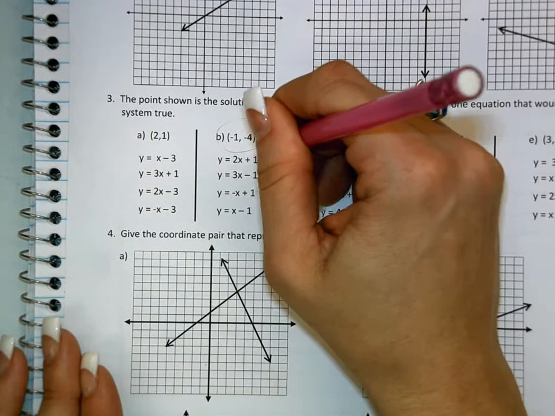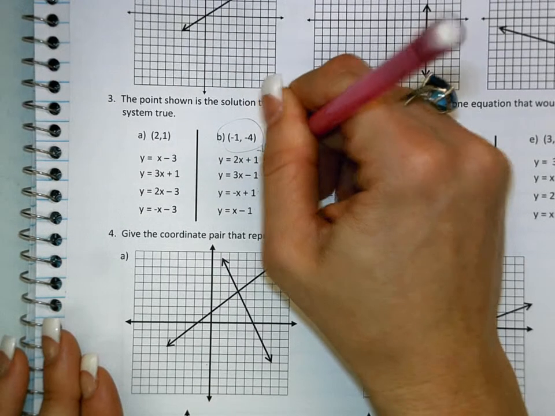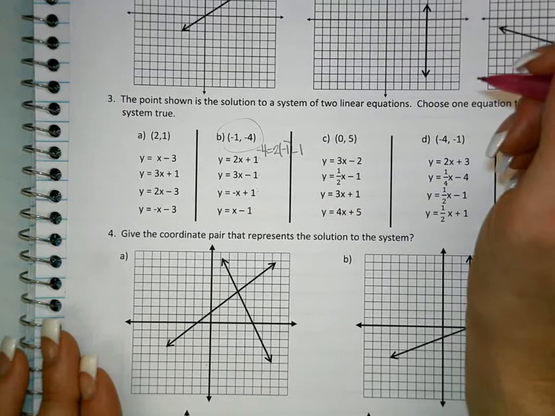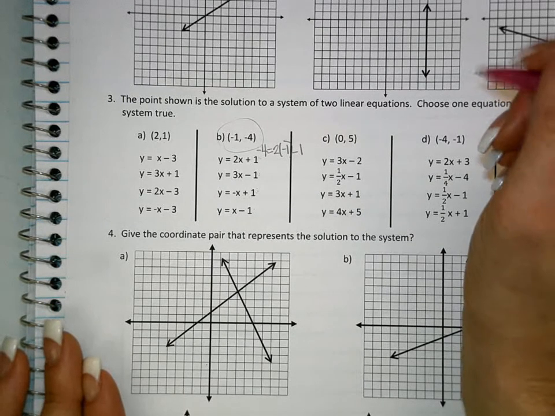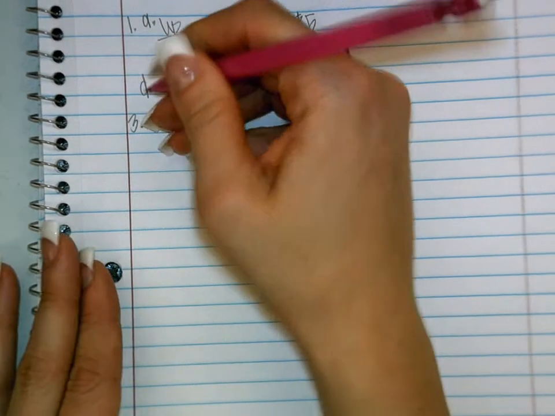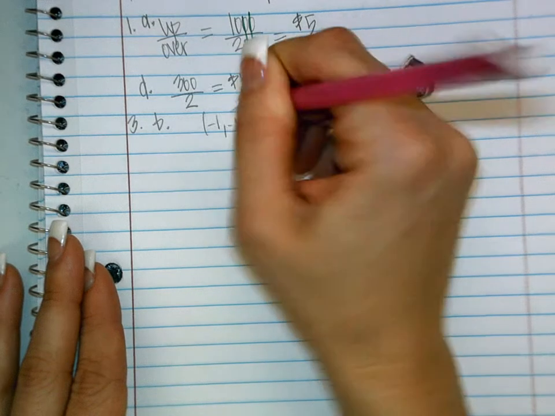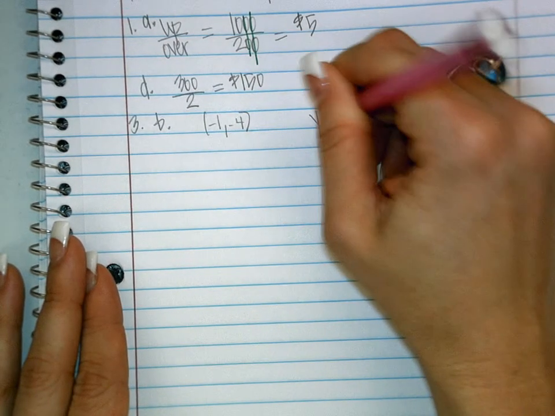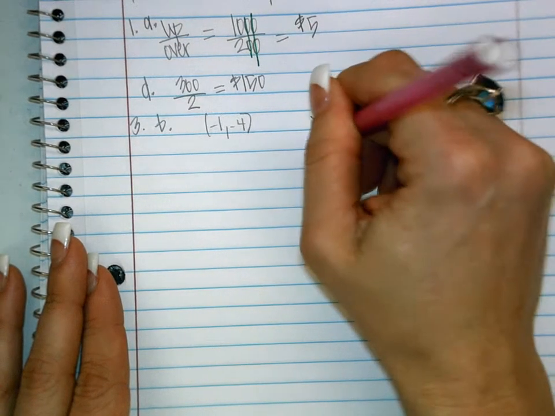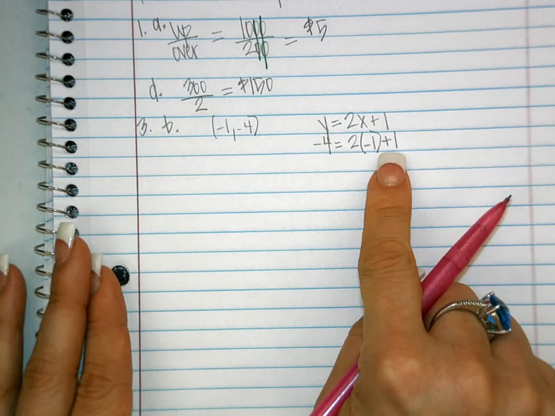If we just look at the first one, y equals 2x plus 1, is -4 equal to 2 times -1 plus 1? Work this out.